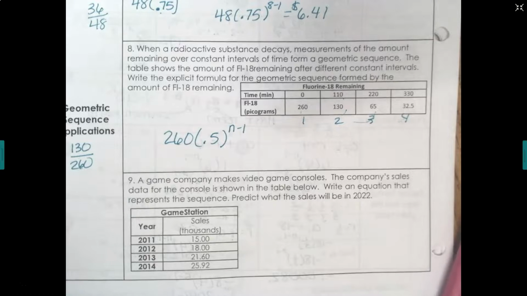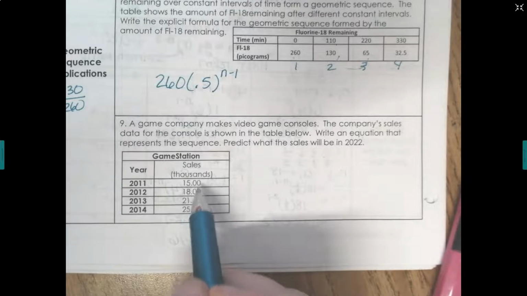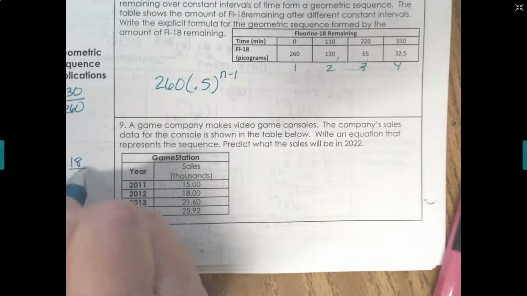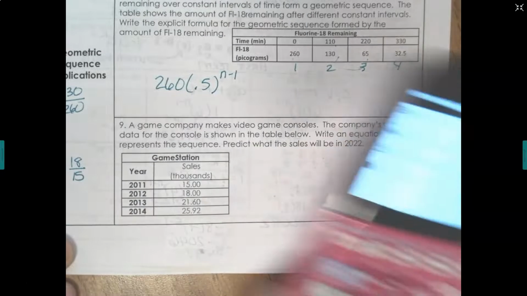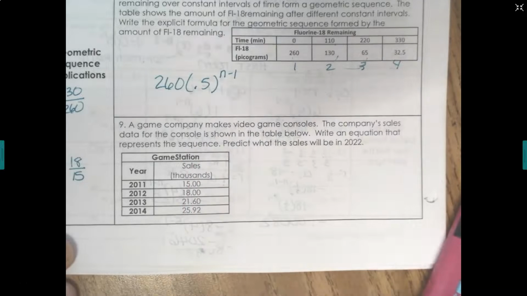Okay. All right, now our last one. So we have this game company. They make video game consoles, and their sales data is shown in this table. We're going to write an equation that represents the sequence and predict what sales will be in 2022. Okay, so we need to see how these are changing. Take the second term, divide it by the first term. So we have 18 divided by 15, which gives us 1.2.